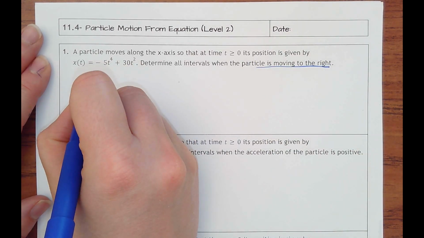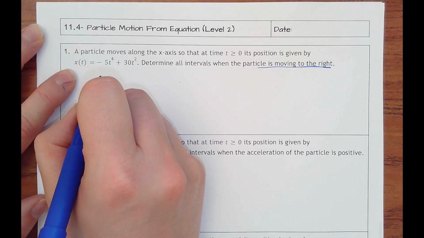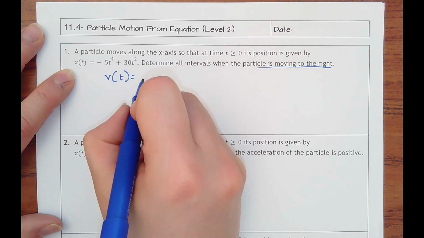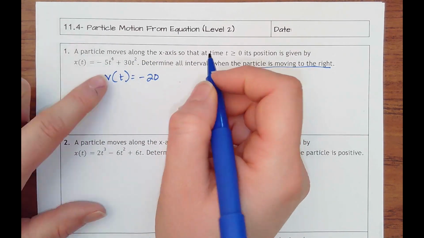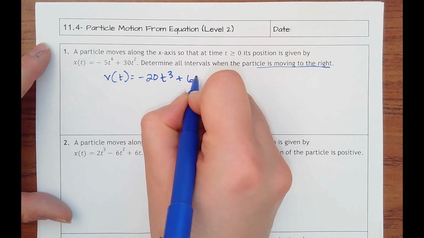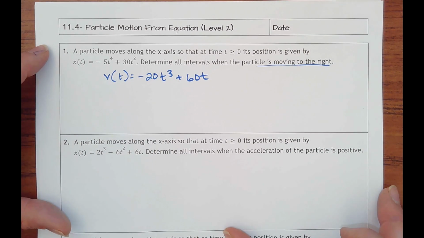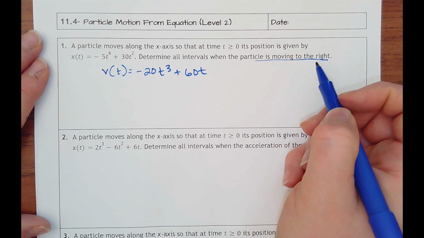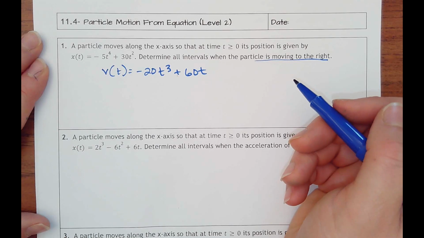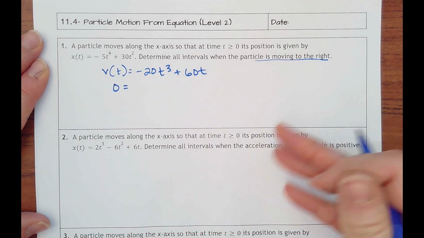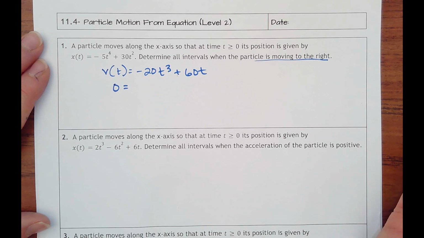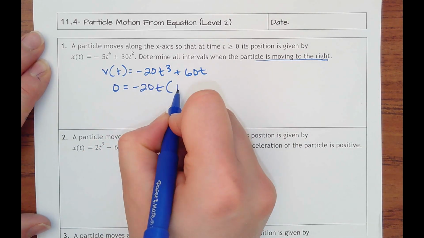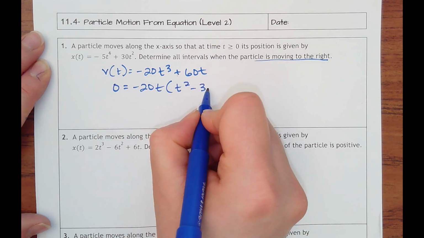And so we would want to figure out where is the velocity positive. So we would want to take the derivative. That would be negative 20t cubed plus 60t. We want to find the critical values or figure out when it is coming to a resting point. So where is the velocity 0 so that we can make a sign chart and figure out where velocity is positive or negative. Out of this function, I would want to factor out a negative 20t. That would leave me with a t squared minus 3.